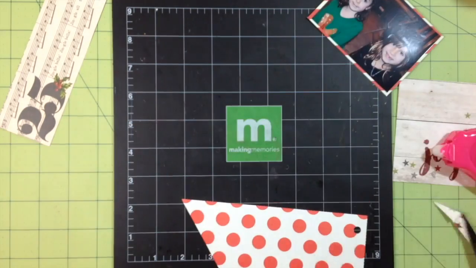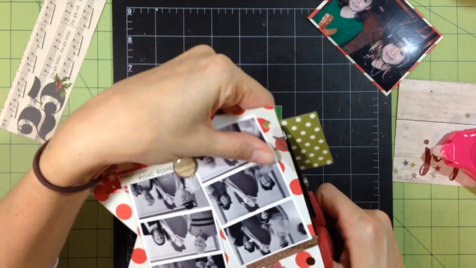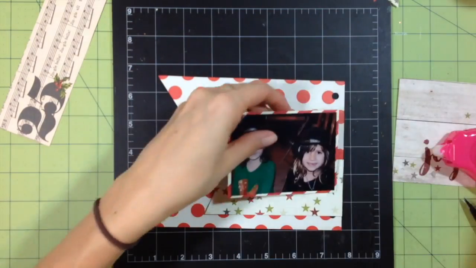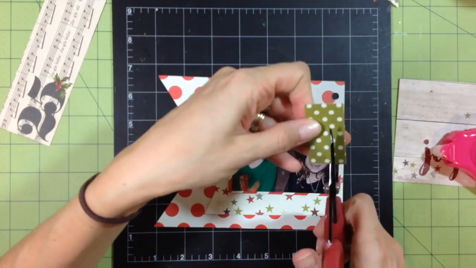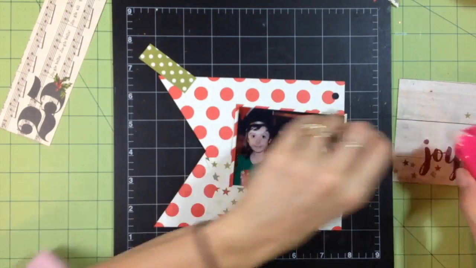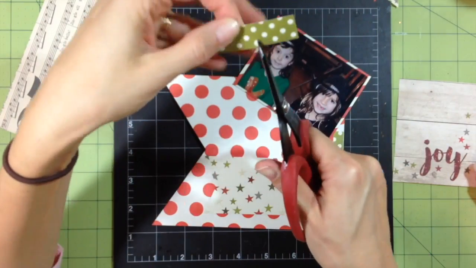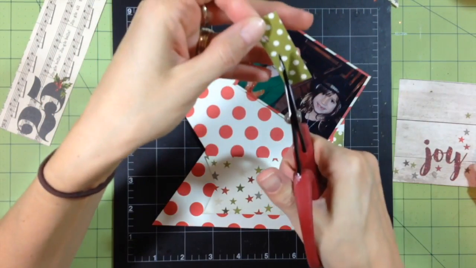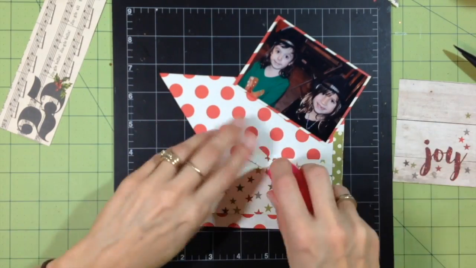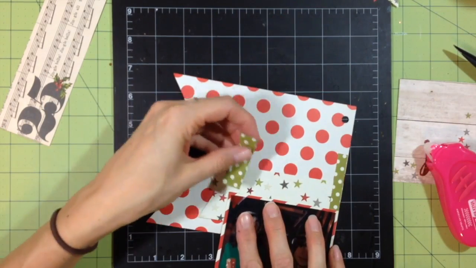Because it's such a small piece, I don't have a lot to work with, but what I'm going to do is trim that small little piece in half, and I'm going to use a little strip of it on the right and then a little strip of it on the left. The left side is going to have the little fishtail cut out, and it's going to be behind the photo, so you're not even going to be able to tell that I cut it in the middle and that there's no green stripe in the middle.